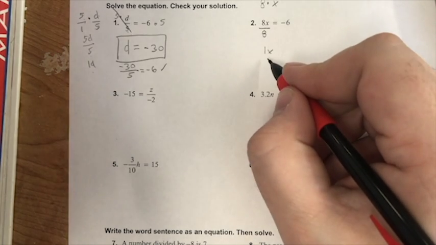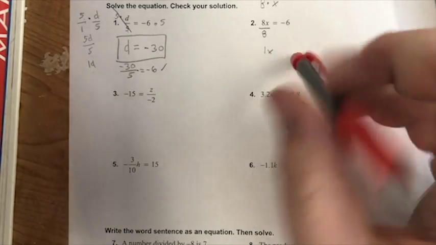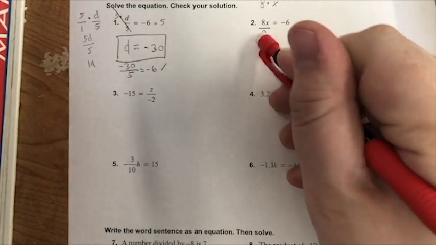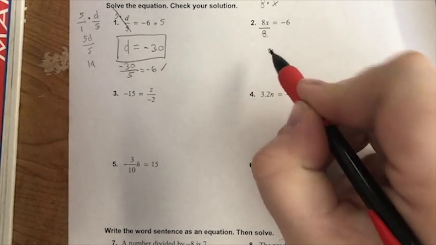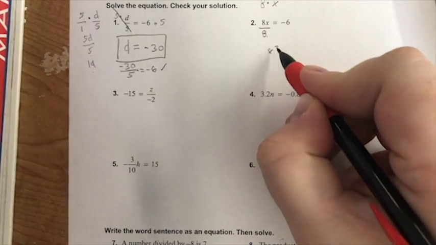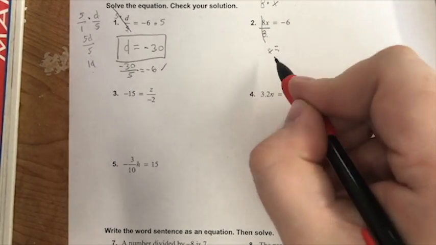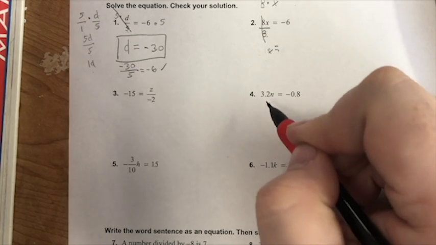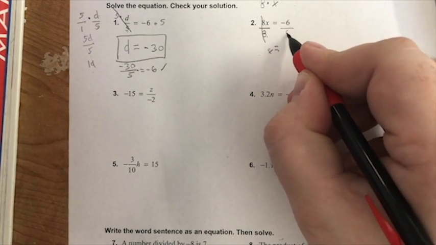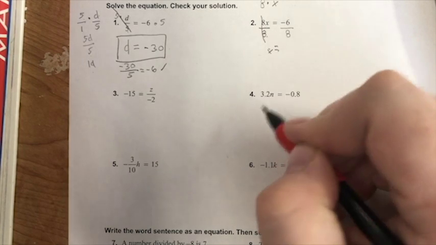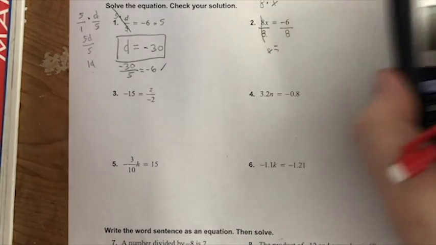But here's the thing. You remember how we talked in previous videos about the hidden 1? It means that we don't necessarily have to write 1. We can just erase it. So 8x divided by 8 is just x. And we bring down our equal sign because they canceled out and left me with just x. Now, what I do to one side, I must do to the other. So now I have -6 divided by 8.